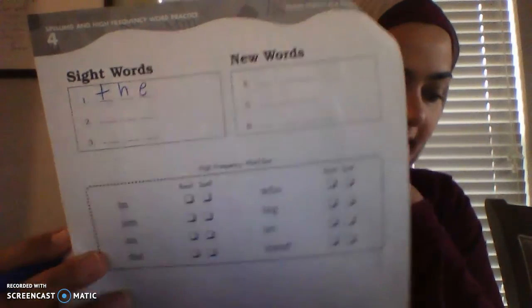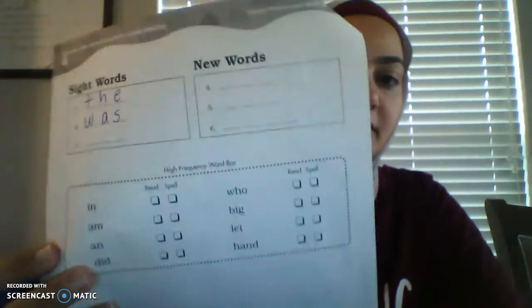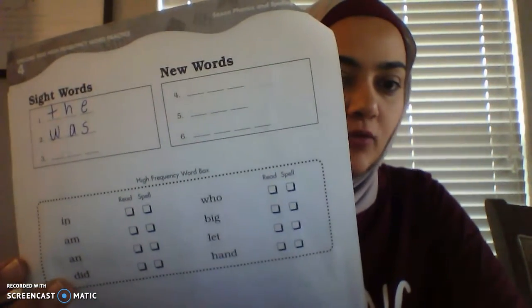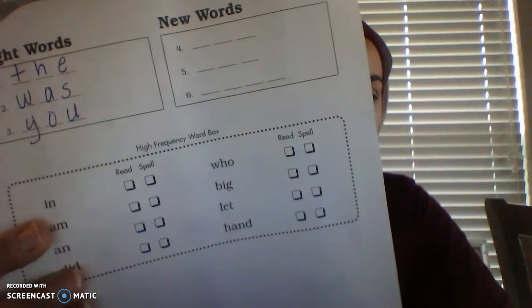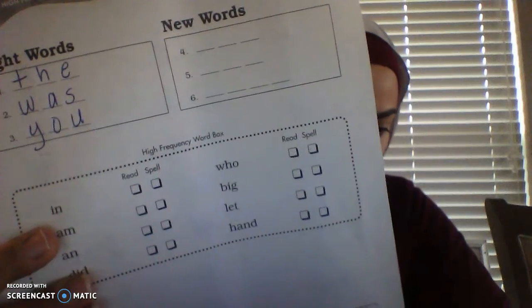How do you spell the, class? T-H-E. Good job. You should have it written on the first line. The second word is was. How do you spell was, class? W-A-S. Was. Number 3, write the word you. How do you spell that? Y-O-U. Very good.